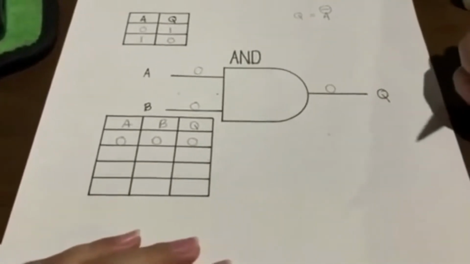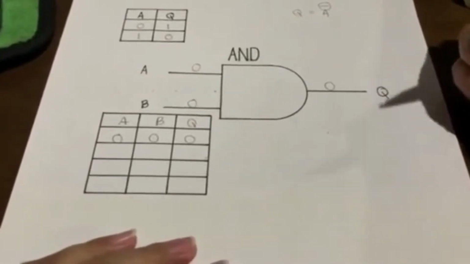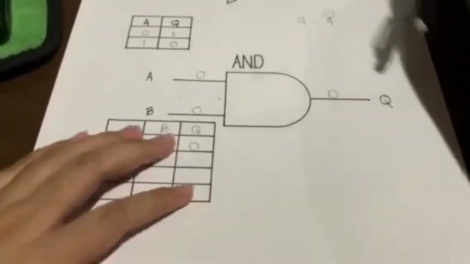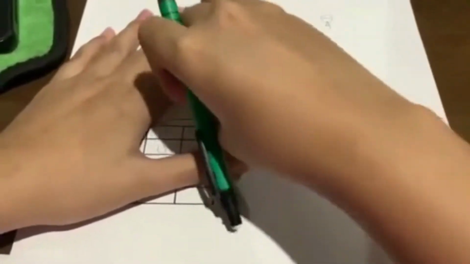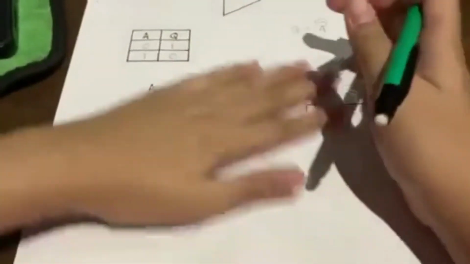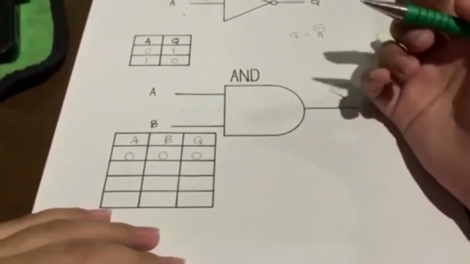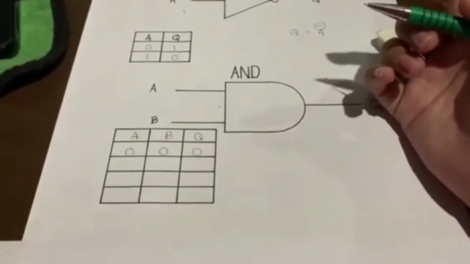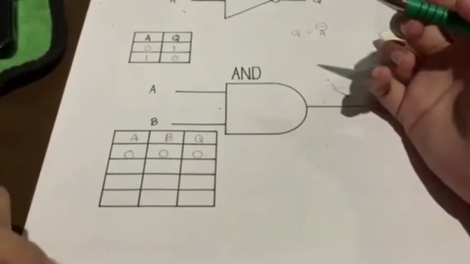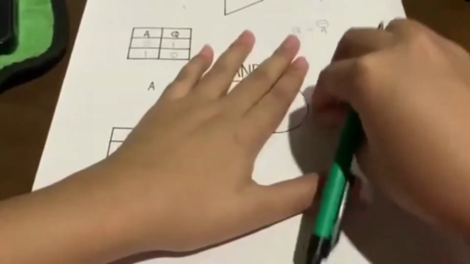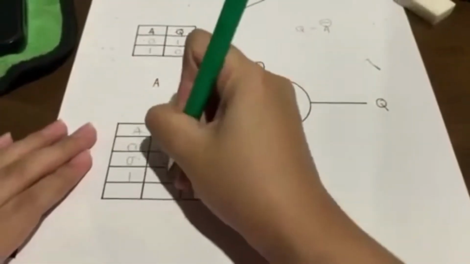The only way we're going to get a positive output from this is if we input 2 ones. If we input 0 and 1, we still get 0. 1 and 0, we still get 0.